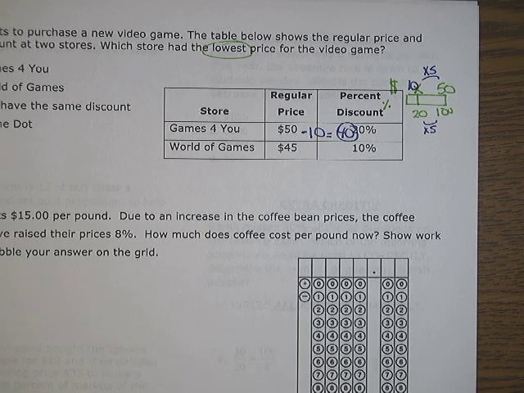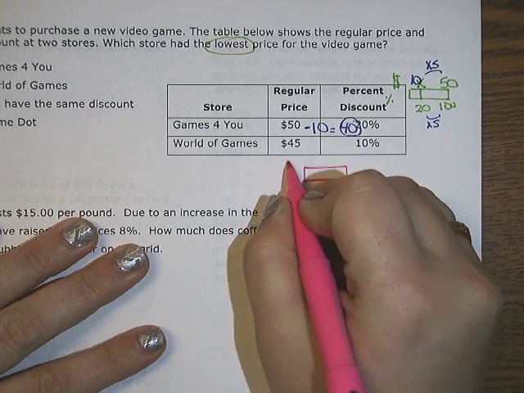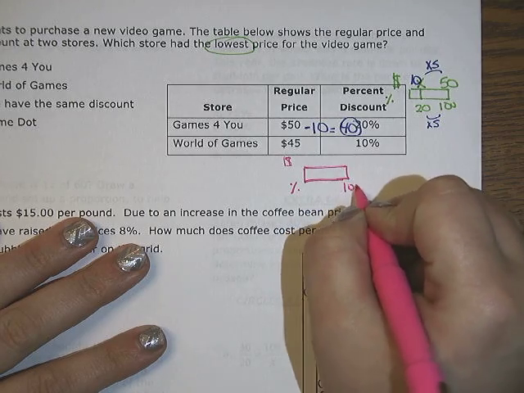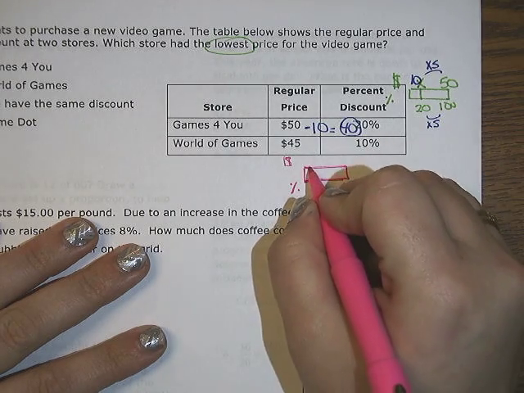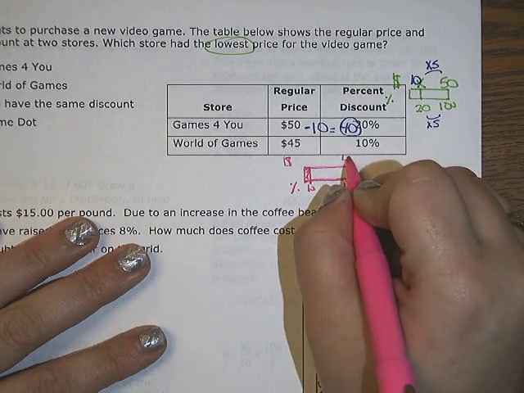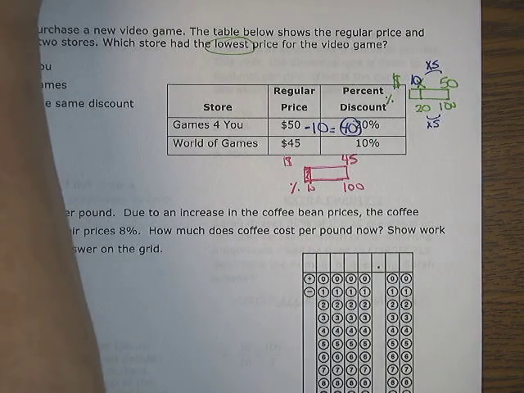So now let's look at World of Games. World of Games has the regularly priced item for $45, but their discount is only 10%. So I'm going to set up my proportion. I'm going to put money on top, percent on bottom. The whole thing is 100. And I'm saving 10%. This little bitty guy. The regular price is $45.